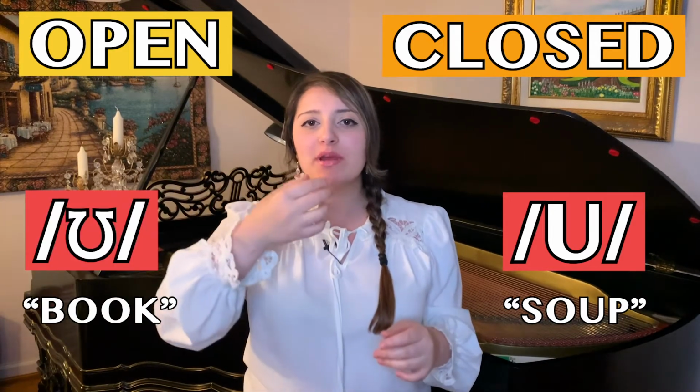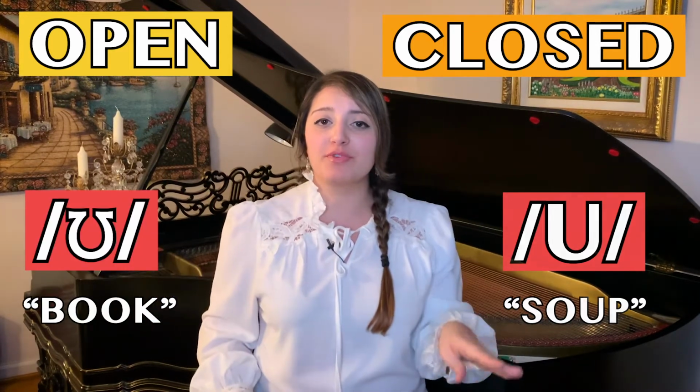I'm basically just opening my mouth a little bit more. The first one was closed and the second one was open. Consonants, same thing as vowels. It's all about the placement and how that's going to change the sound that comes out.